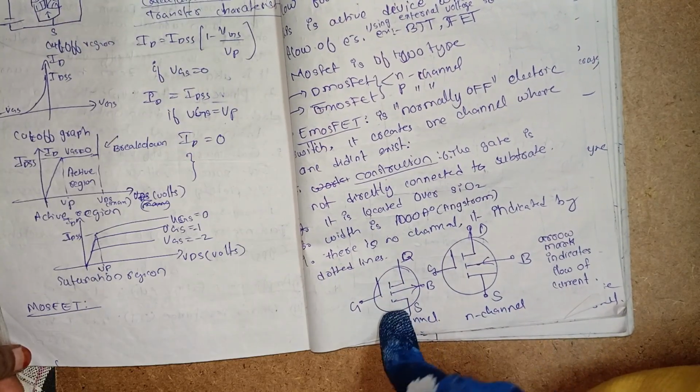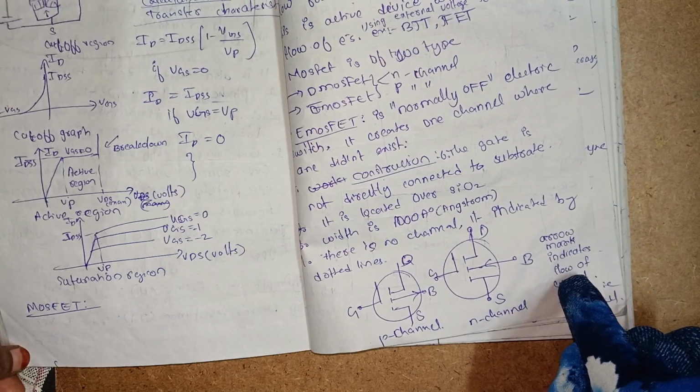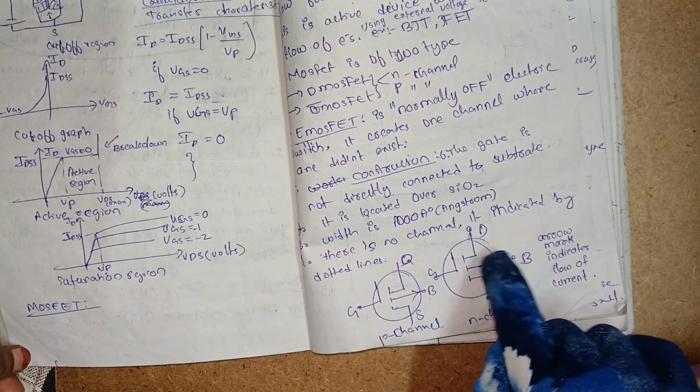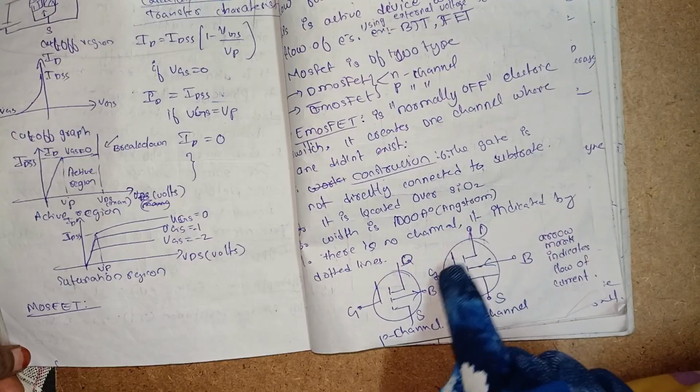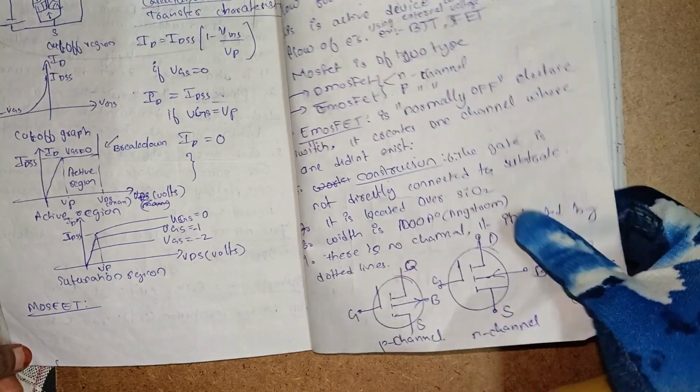That's why it is indicated by arrow dotted lines. Okay. The arrow mark indicates flow of current. B means substrate, D means drain, G means gate, and S means source. Okay.